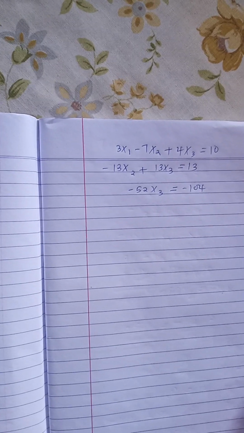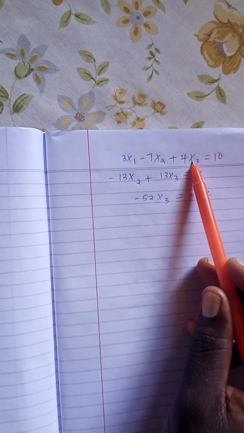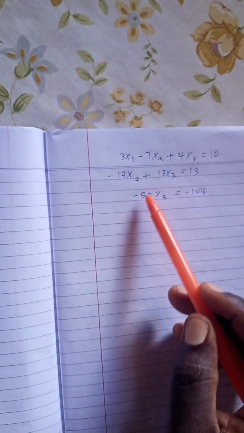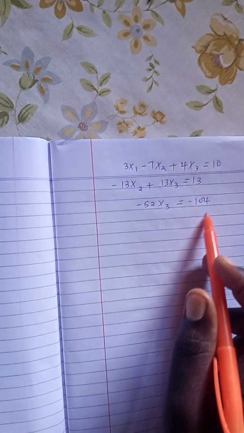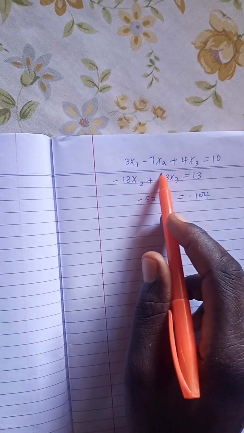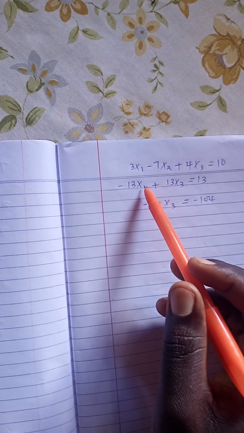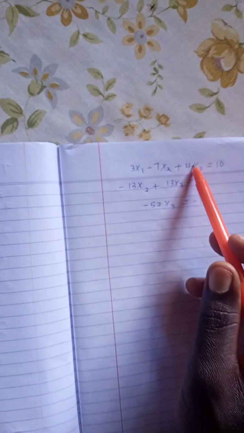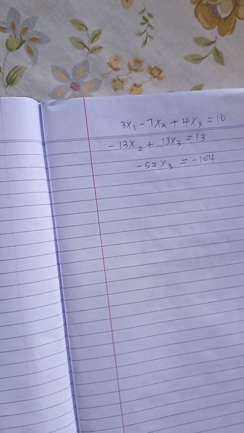So since I have x1, x2, x3 in my first equation or my first row, then I have x2 and x3 in my second row, then I have x3 in my third row, it is now easier to solve. I will solve for the value of x3 here, then I substitute the value of x3 with whatever I have gotten here. Then after getting the value of x2 here, I will also substitute the value of x2, then I also substitute the value of x3, then I find the value of x1. So that is how you can use the Gauss elimination method to solve.